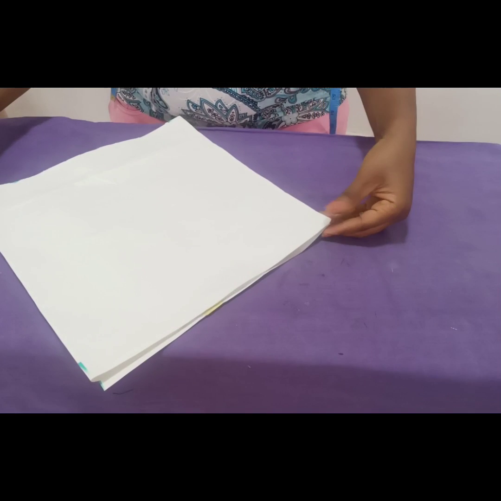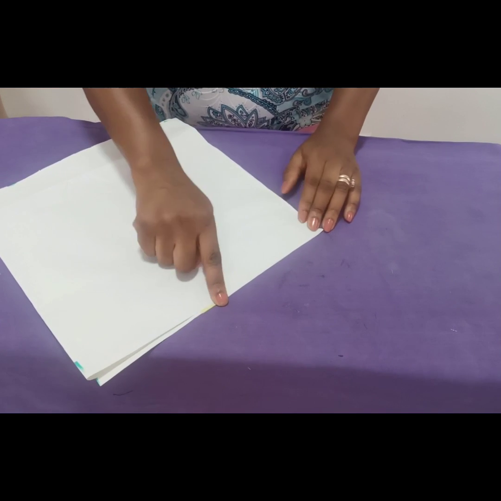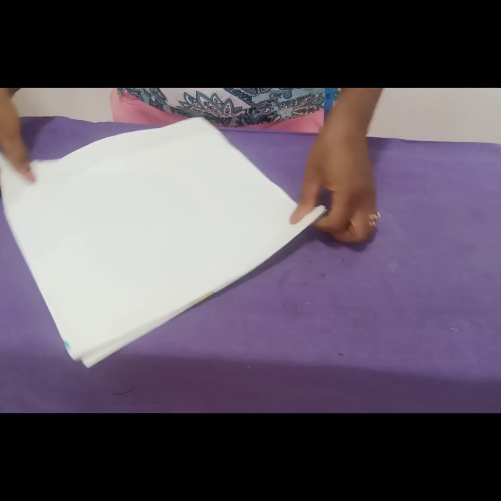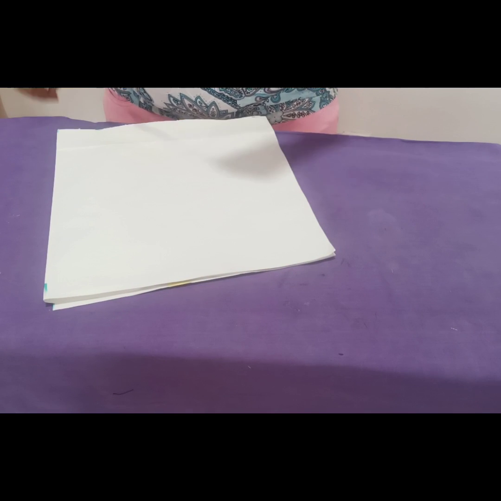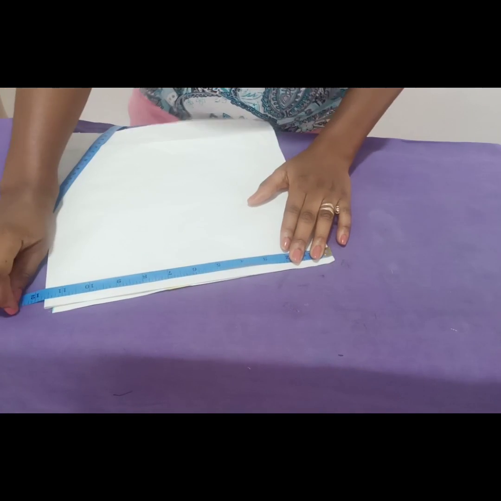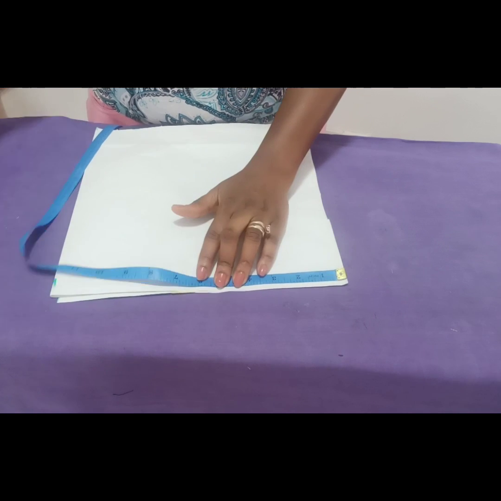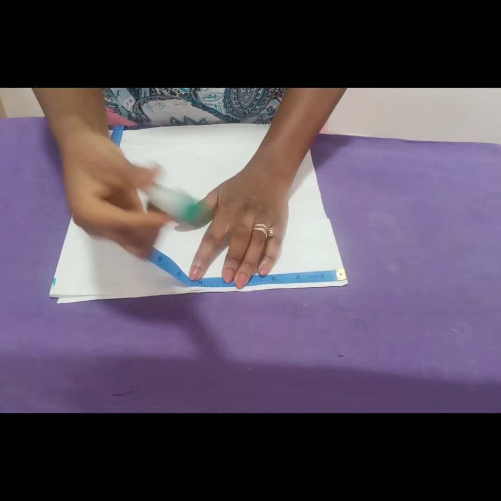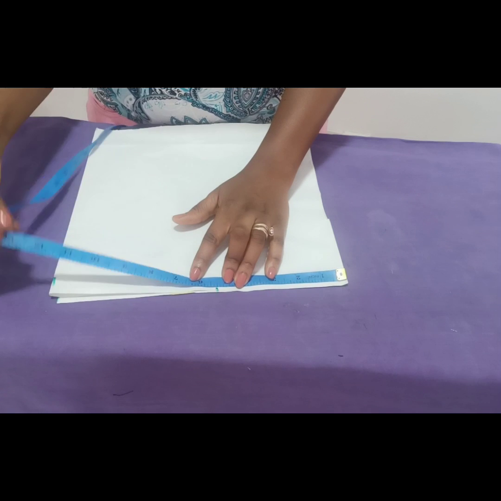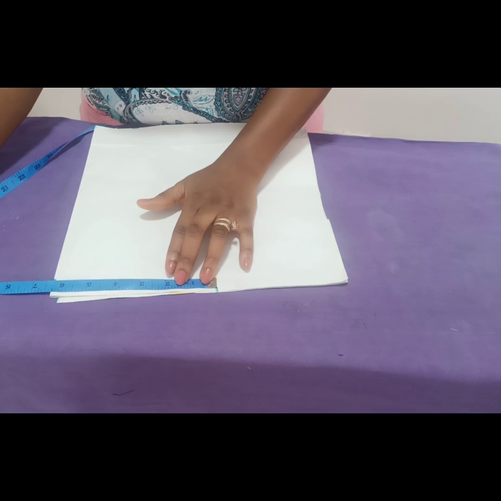And then you get the corner. You get the corner, you mark your radius and then leave out the length. The radius you are working with is 5.30. So let me mark it at 5.25. And then the flare length is 6 inches.